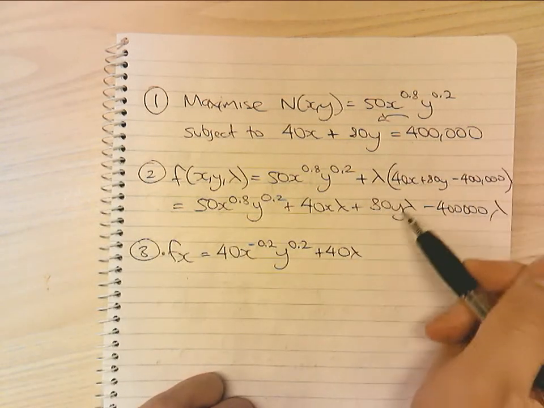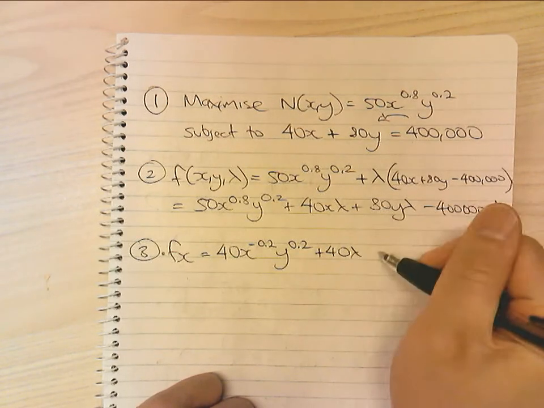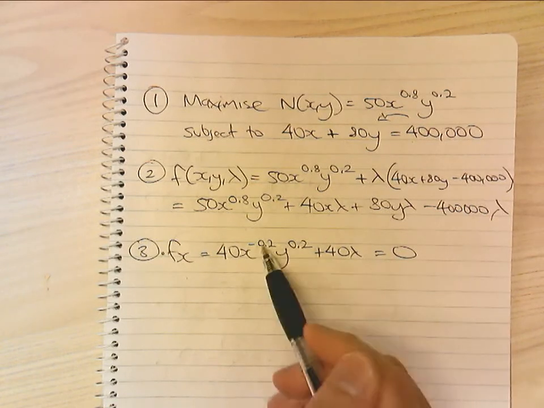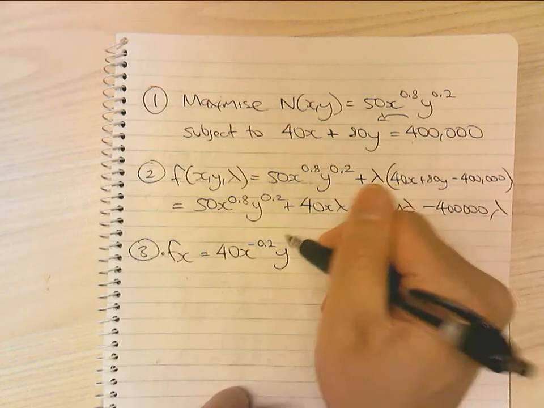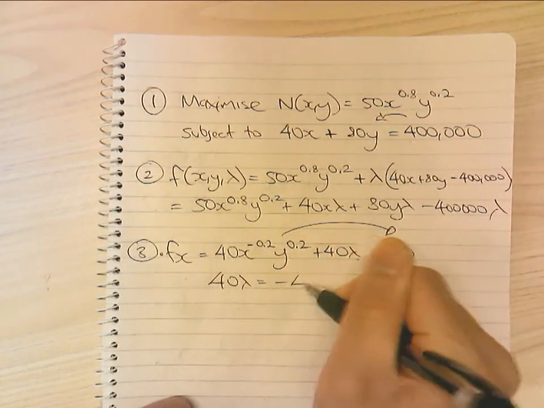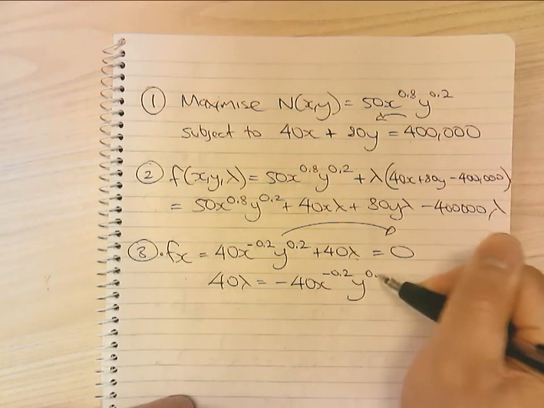Okay, there's no x here, so all this is a number to us, 0. There's no x here, all this is a number to us, 0. So we're going to set this equal to 0, and in this case, you could solve for x or y, but you've got to handle these powers. We're going to instead take the road of least resistance and solve for lambda. So we're going to move all this to the other side. So this becomes 40 lambda is equal to negative 40 x^(-0.2) y^(0.2).